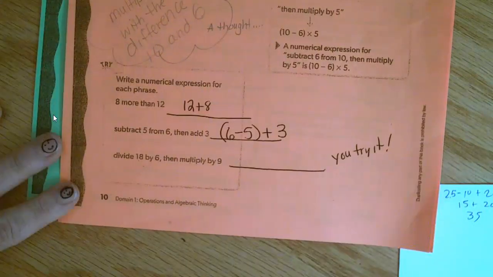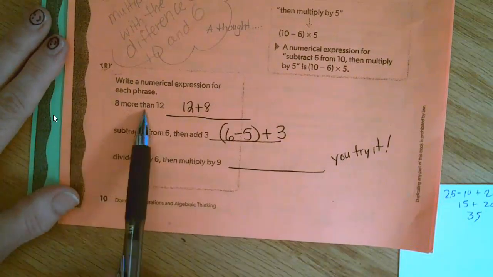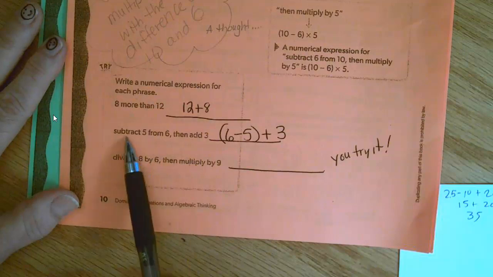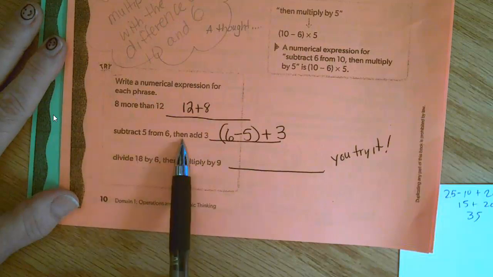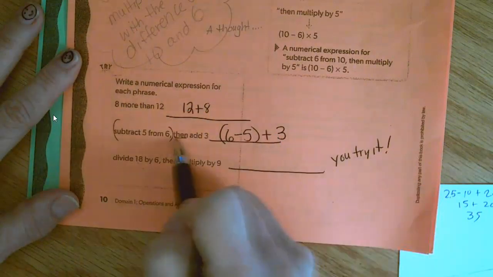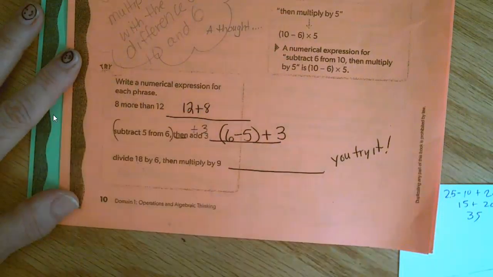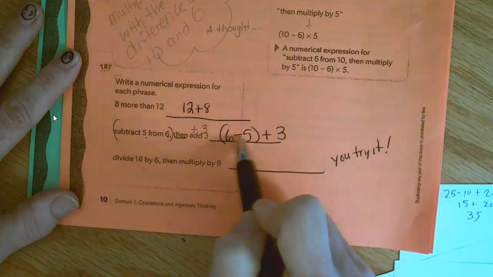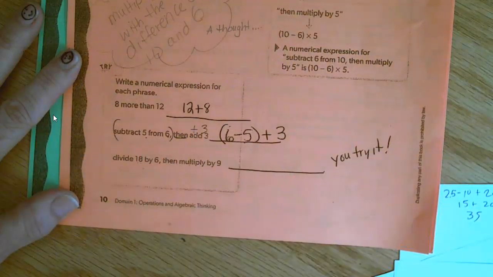Let's look at these examples at the bottom. 8 more than 12, I know means 12 plus 8. Subtract 5 from 6, then add 3. Well, I know this has to happen first because it says then add 3. And if I'm subtracting 5 from 6, I have to have my 6 first so that I can take the 5 away. So this would be my numerical expression.